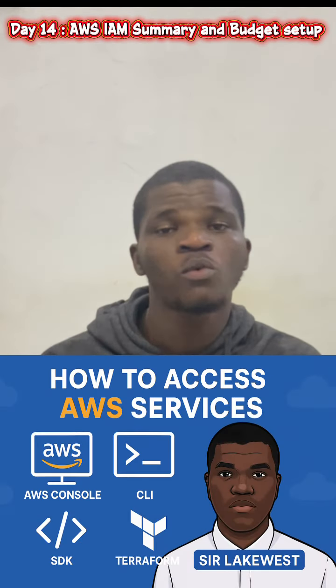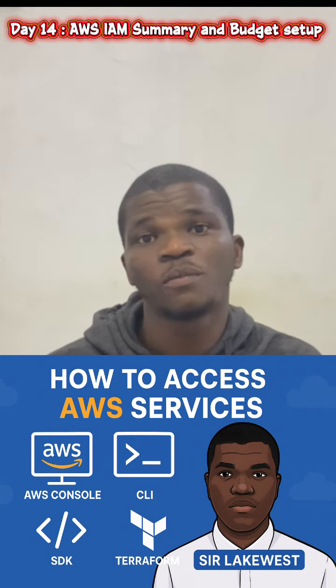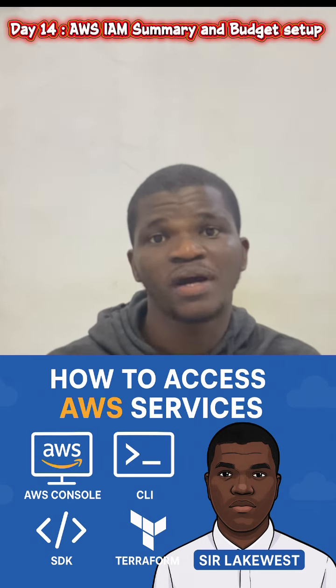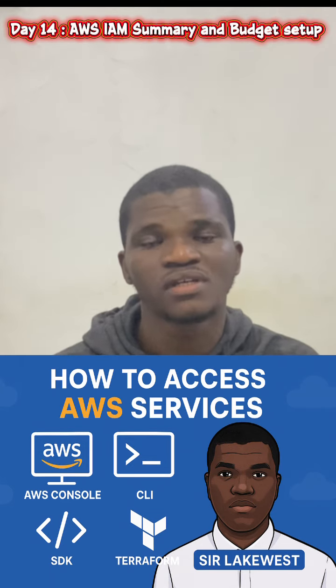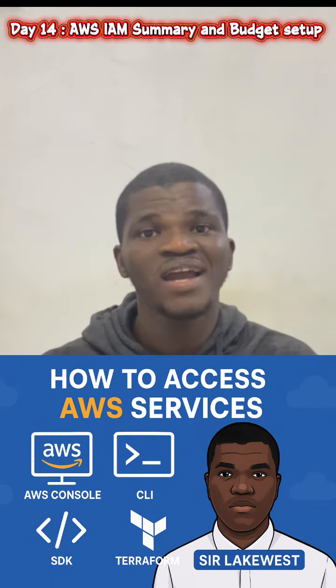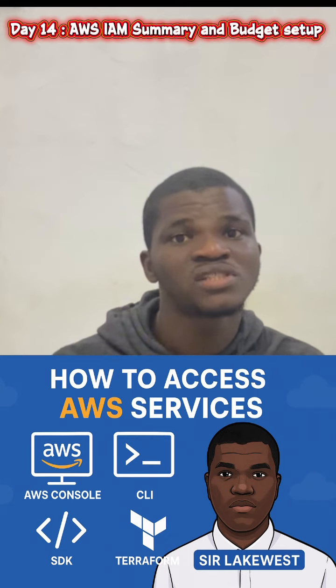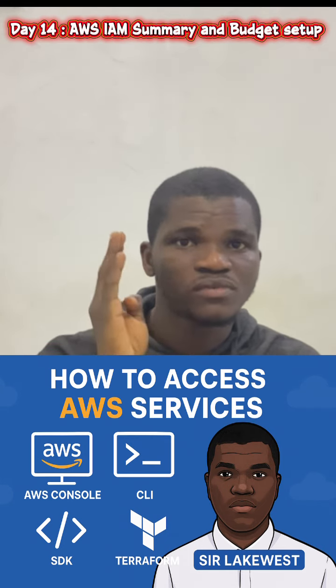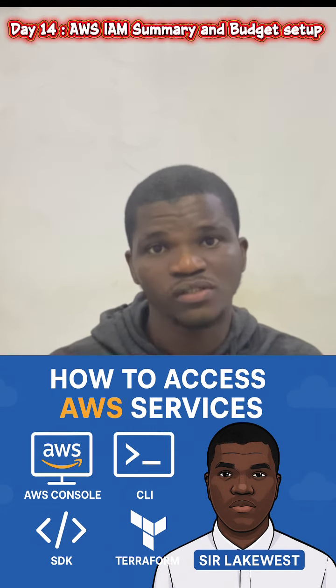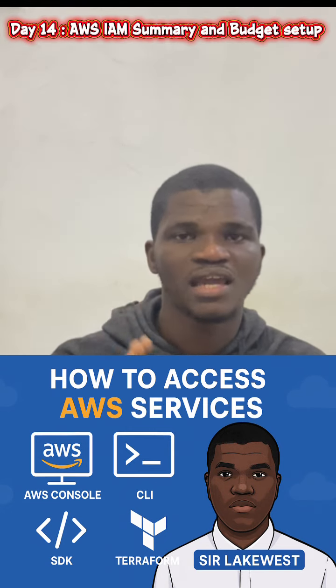Moreover, we also talked about 4 ways in which you can access AWS. The first one I talked about was the AWS console. That is when you are dragging and dropping, clicking on buttons. That is the AWS console. The second one is using the CLI. The third one is using the SDK. While the fourth one is using Terraform. I explained all these 4. If you have not watched it, you can go and watch it and learn about it, because as a solutions architect, they are what you need.